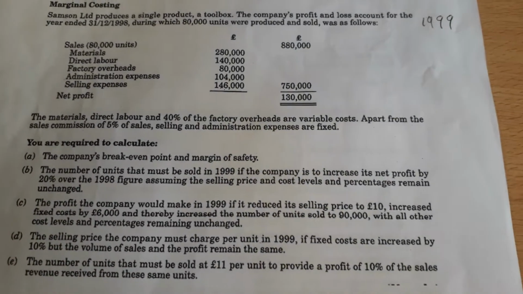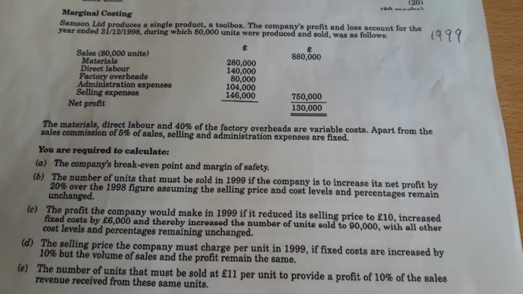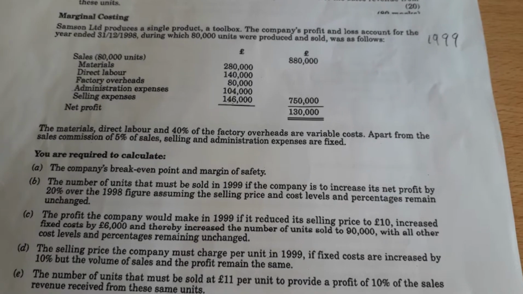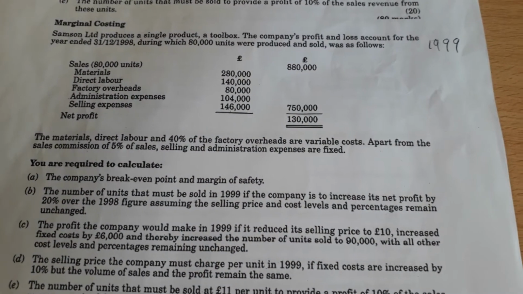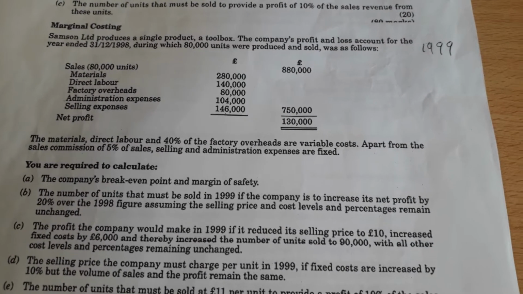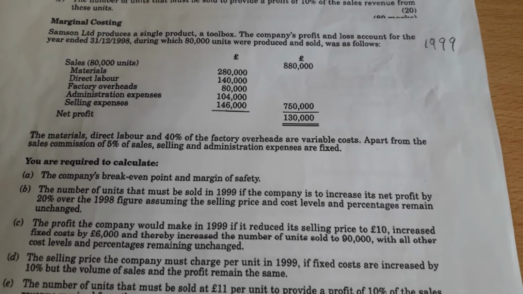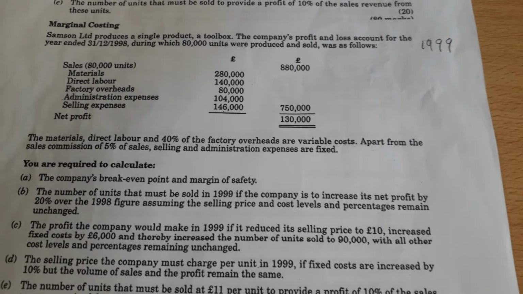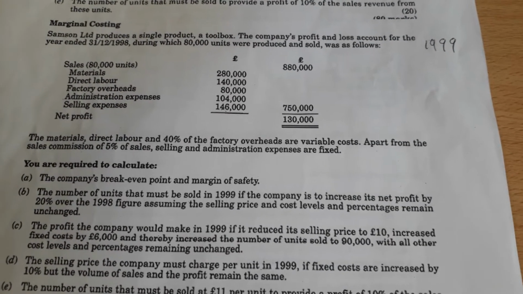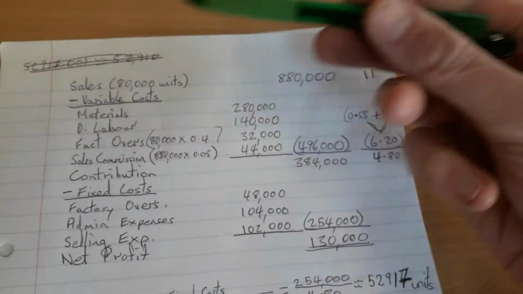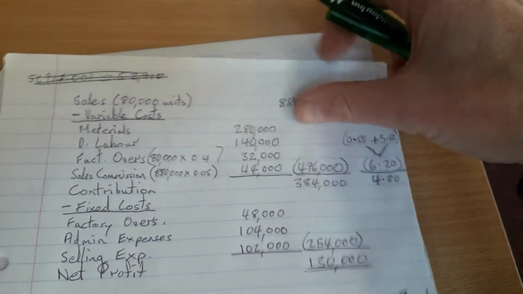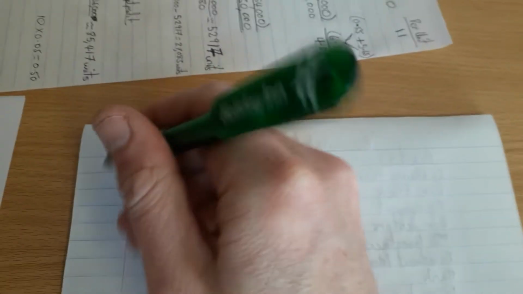So every time I do one of these types of questions where they ask you to find the selling price, I like to use an algebra approach to finding the answer. Now there are, again, lots of different ways to get to the answers in these, but specifically I prefer every time I see a question asking for the selling price, I use algebra. So we'll be needing this original marginal costing statement again in a moment, so I'm going to just put that up there and we'll start on part D here.